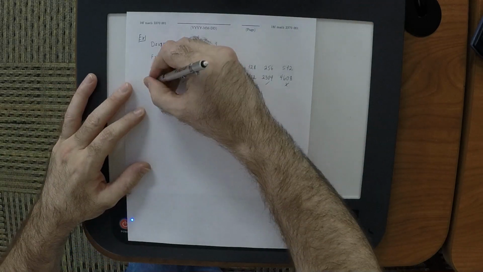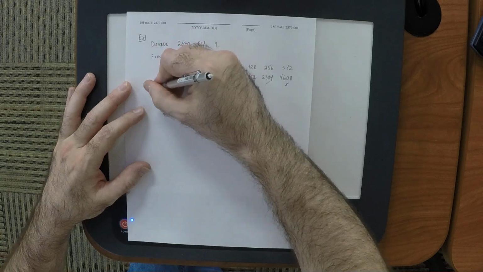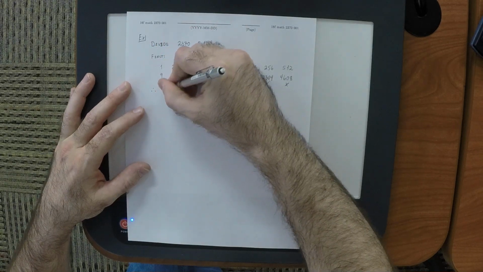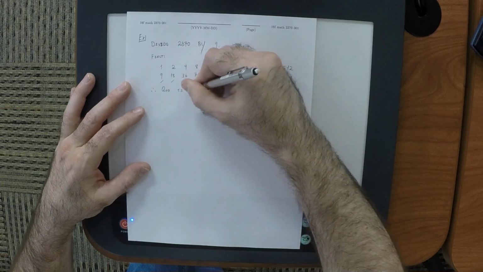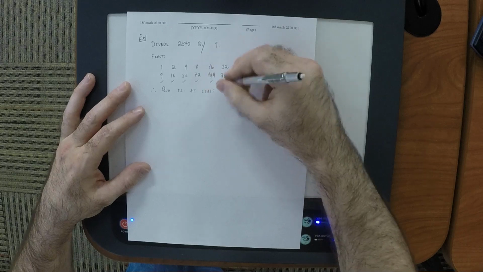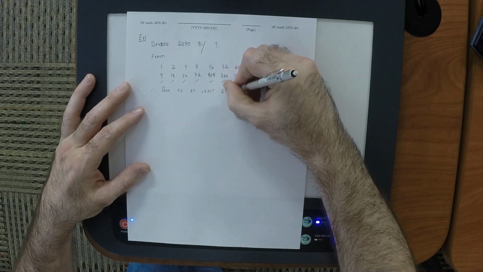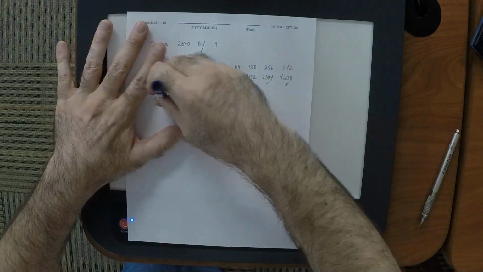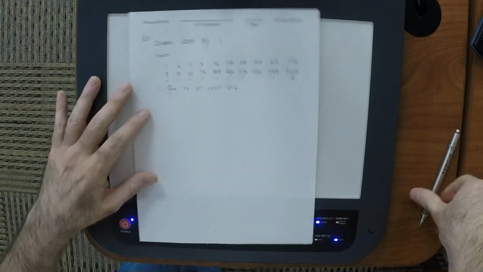All right. So now we can say, therefore, the quotient is at least 256, and the remainder, well, not remainder, I suppose. I guess it's the dividend currently.